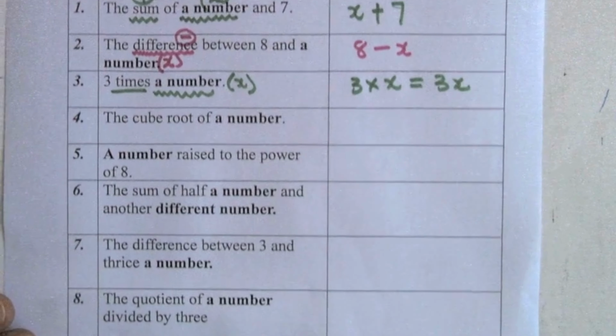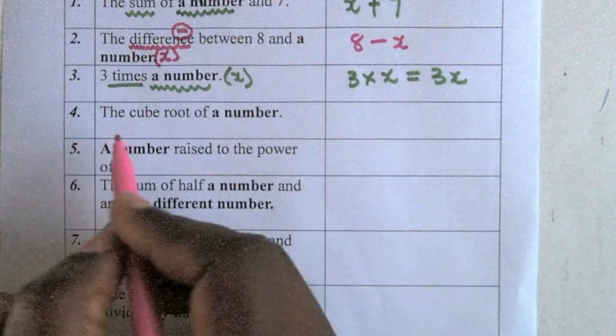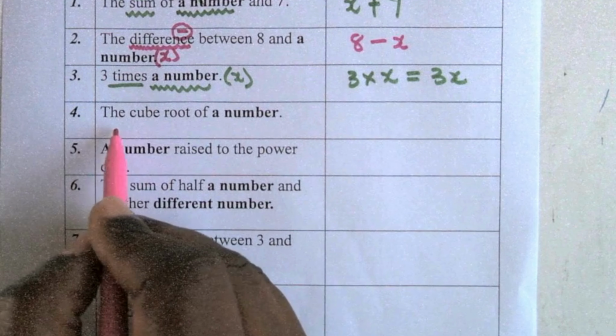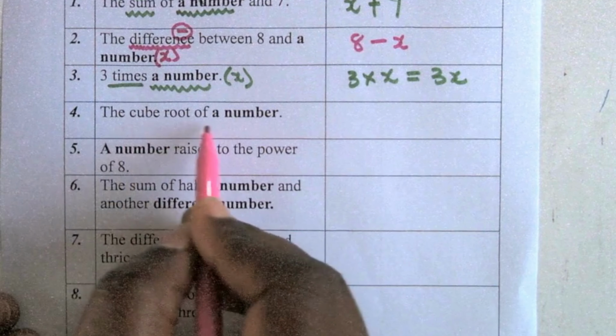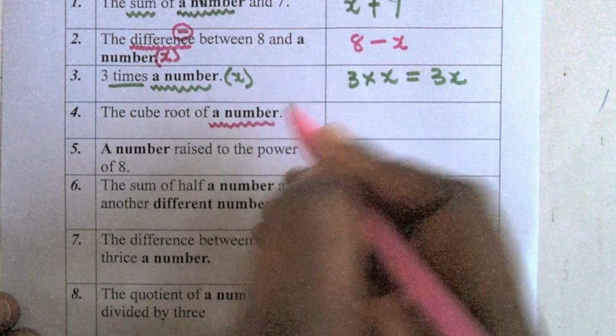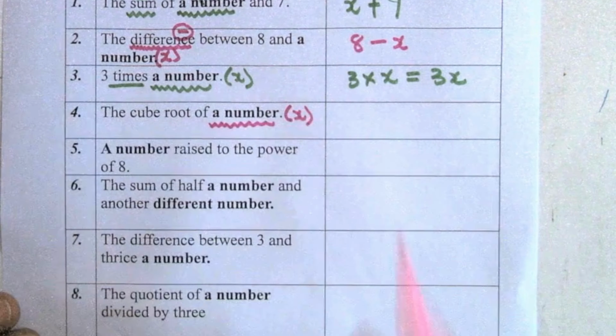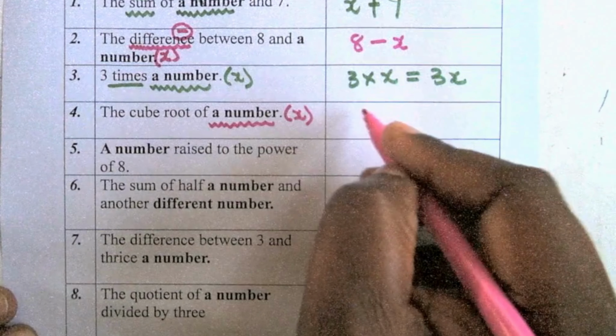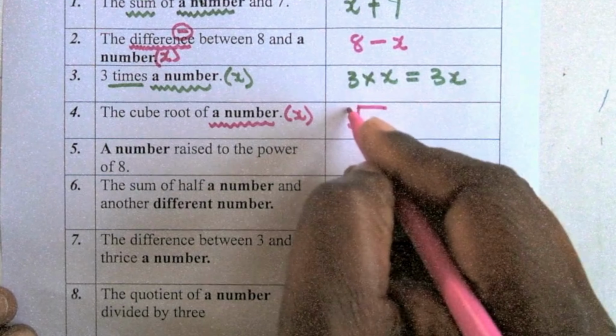In the next question, we are given the cube root of a number. Let's choose the number here. We call this number here x. We write down the sign for the cube root.